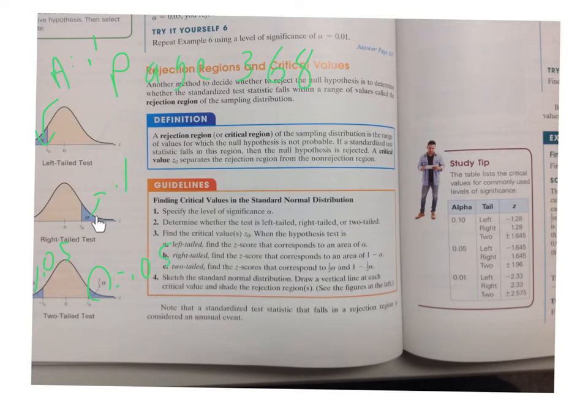If it's referring to this area, and you're using the table in the back, then the total area under the curve is 1, so you would have to look up 1 minus 0.1, or 0.9. You'd have to look up 0.9 in Table 4 in the back, or you could use technology.